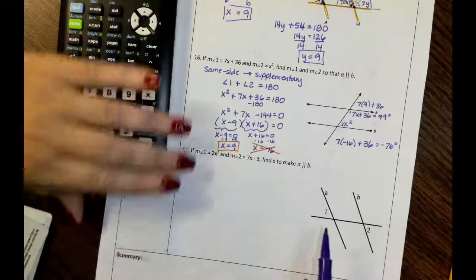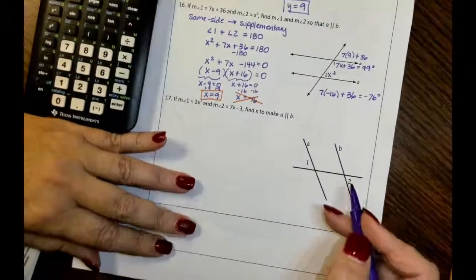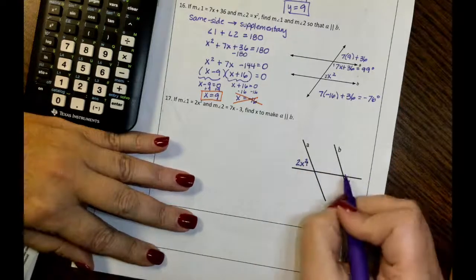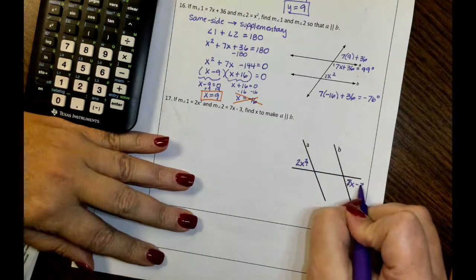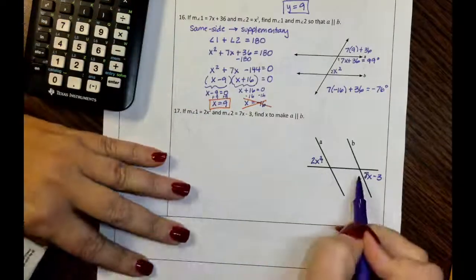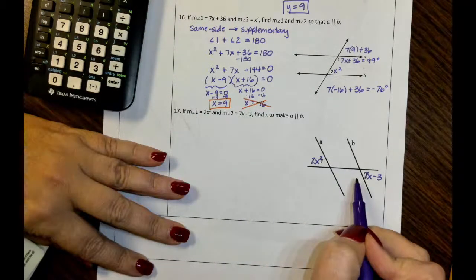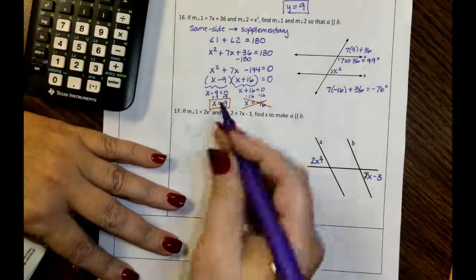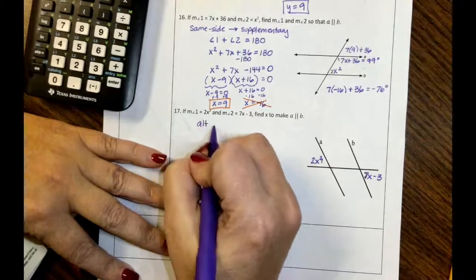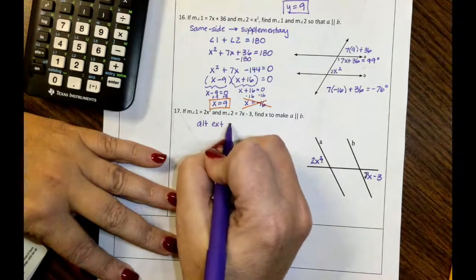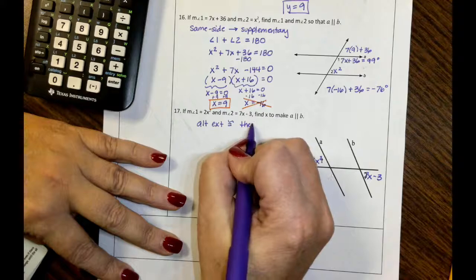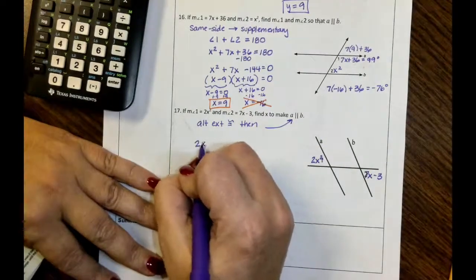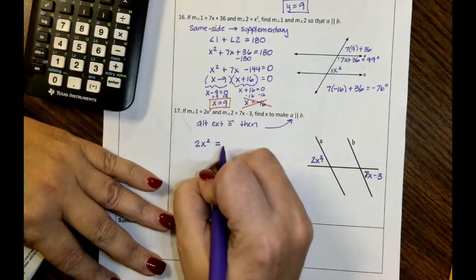So let's look at this one. Angle 1 is 2x squared, so we'll label that so we can look at it. Angle 2 is 7x minus 3. Those angles are alternate exterior angles. In order for these two lines to be parallel, my alternate exterior angles have to be congruent. If alternate exterior angles are congruent, then the lines will be parallel. So I'm going to set those equal to each other. Congruent means that their measures are equal. So 2x squared is equal to 7x minus 3.